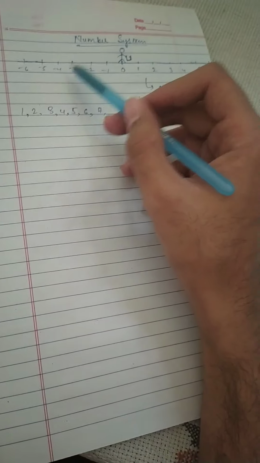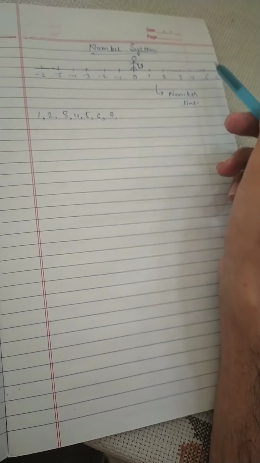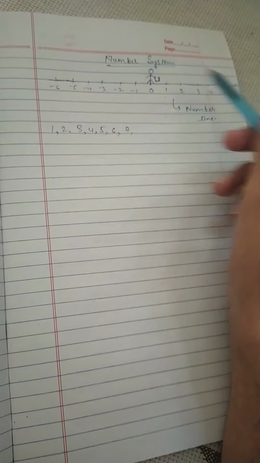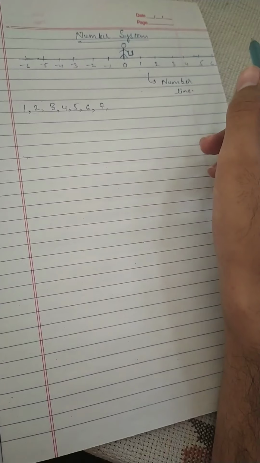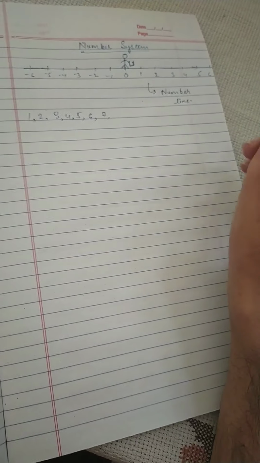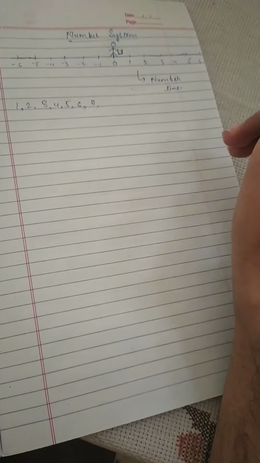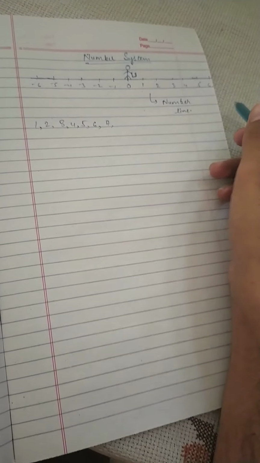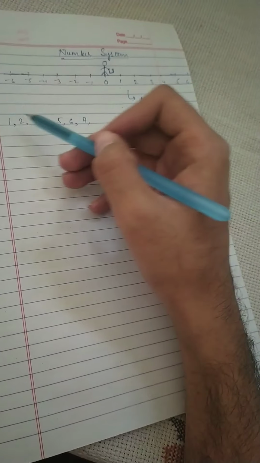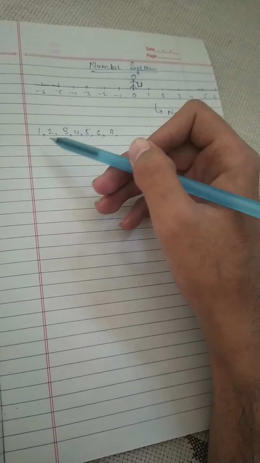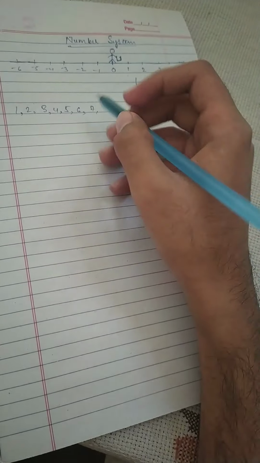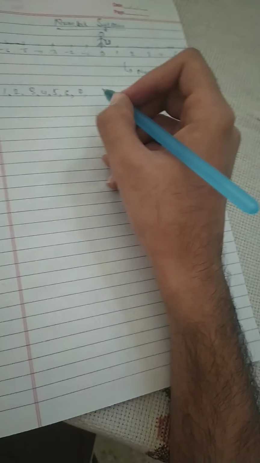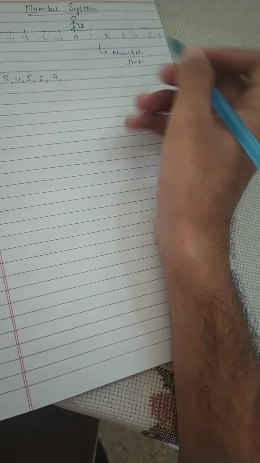You all know that a line is imaginary. It can be stopped anywhere, where we think. It goes on and on. So what numbers did you collect while going in the right direction? These are 1, 2, 3, 4, 5, 6, 7 and all the positive numbers.